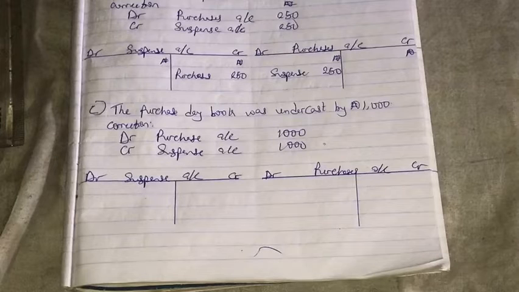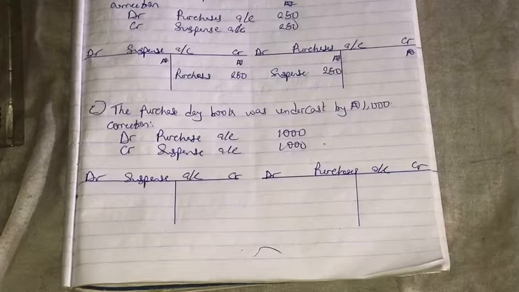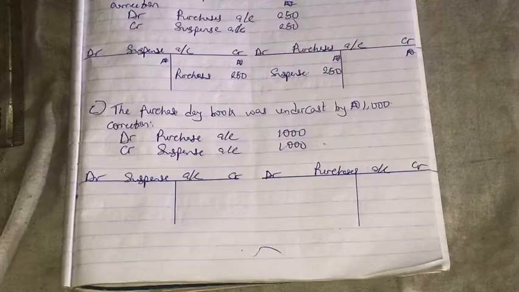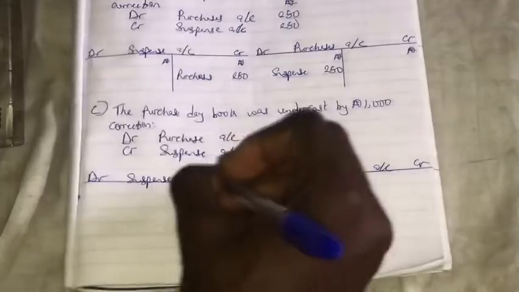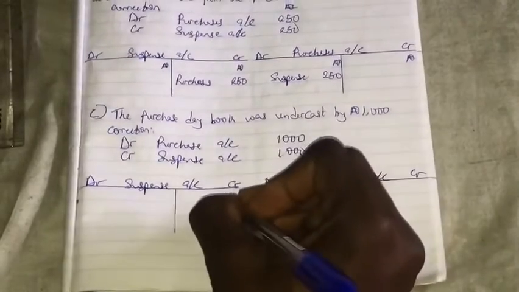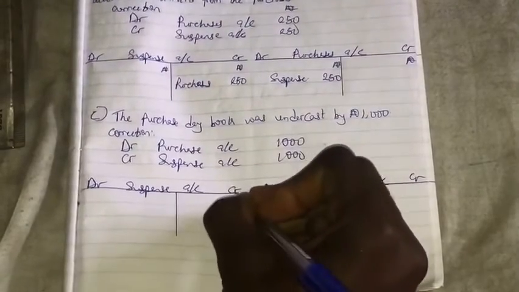I hope you guys get this. Just jot it down. Those are the tips to really help you a lot. So you know what to do here, guys. No need to waste most of your time. You credit your suspense with 1,000. Put purchase.